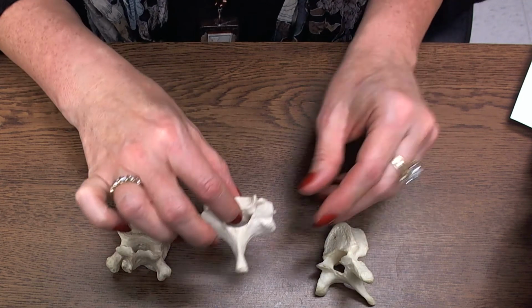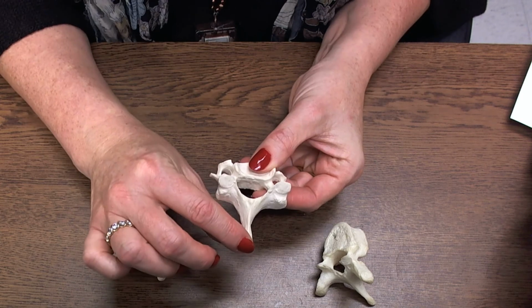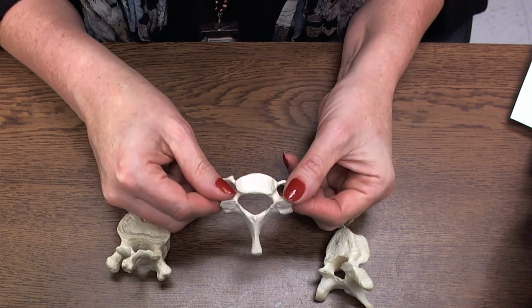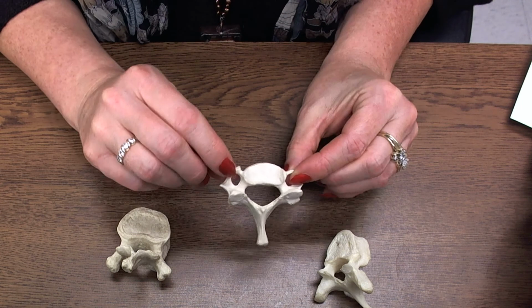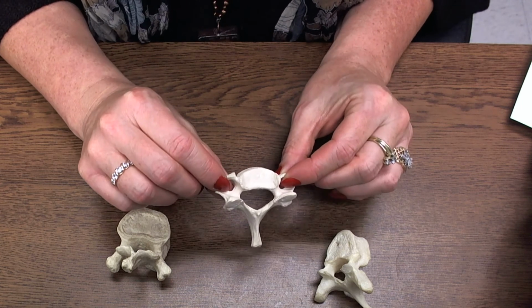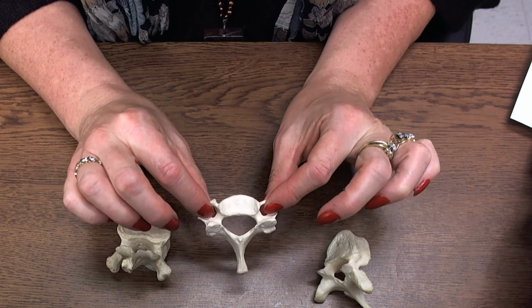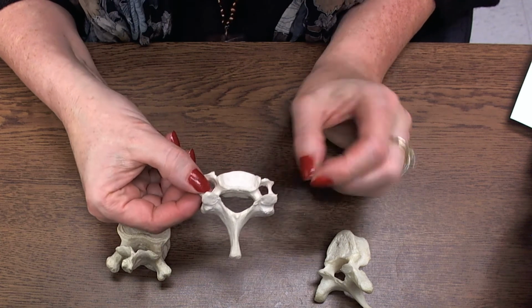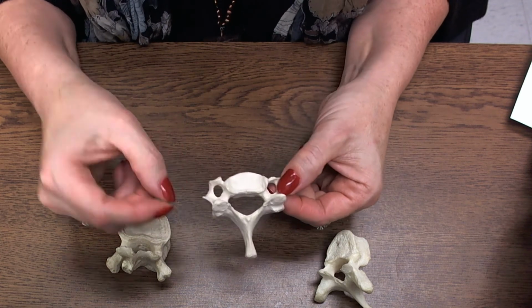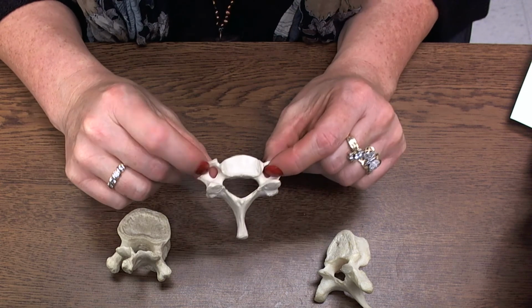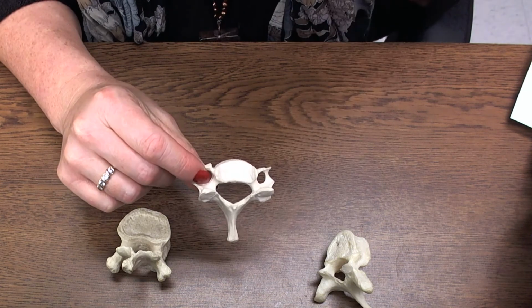So here for this one, we have the spinous process. The transverse processes on this one look like this. They have holes in them. That's what I wanted to tell you about. This is a cervical vertebra. The cervical vertebra, on the transverse processes, they have big holes in them. And these are called the transverse foramina.